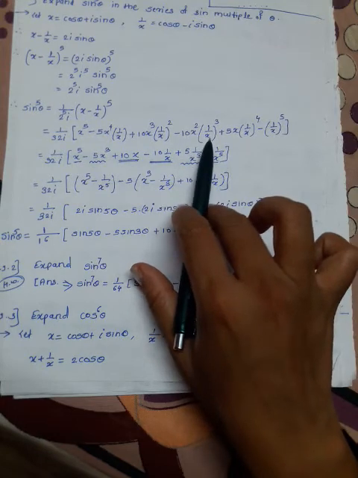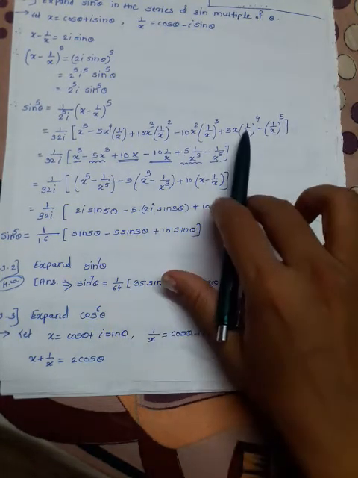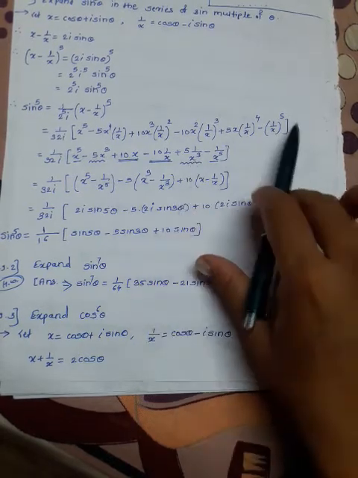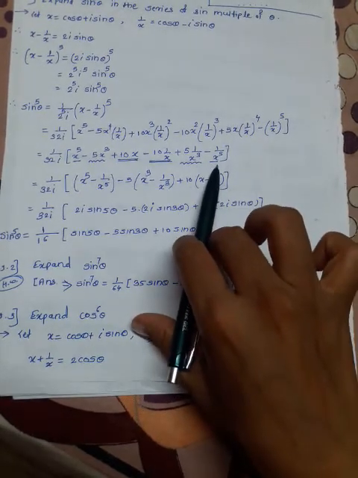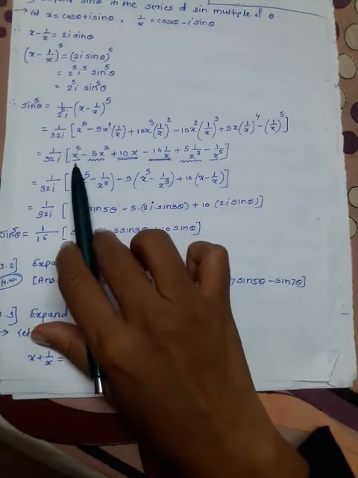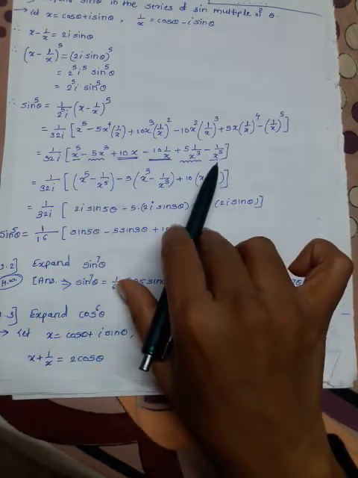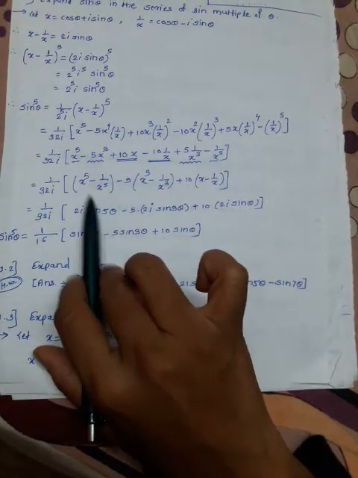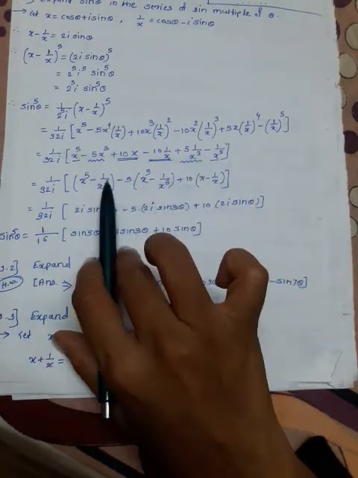Wow, x square gets cancelled, denominator 1 by x remains, x into 1 upon x raised to 4, x cube remains, and here 1 upon x raised to 5. If you observe this, here x raised to 5, here 1 upon x raised to 5. Combine this first and last term here. We get x raised to 5, put the brackets, x raised to 5 minus 1 upon x raised to 5.